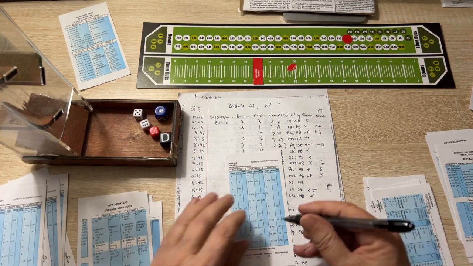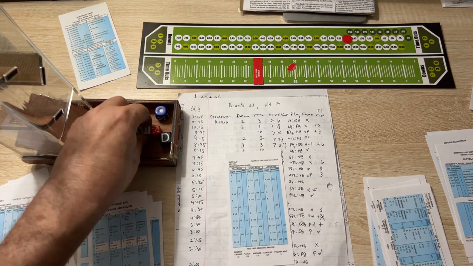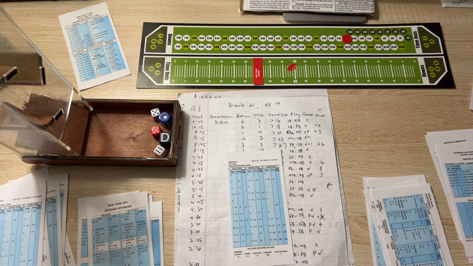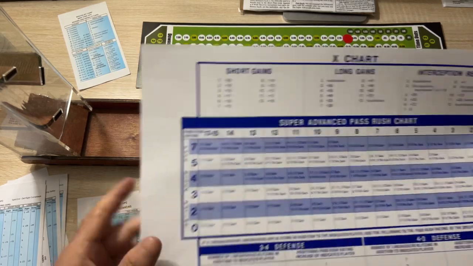And they guessed it wrong. It's a long gain. Touchdown, into the zone.